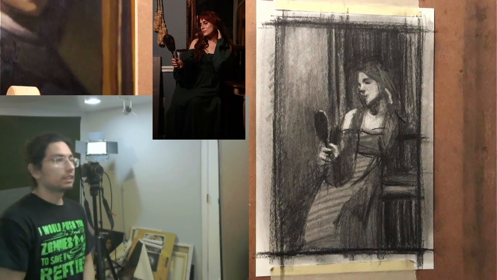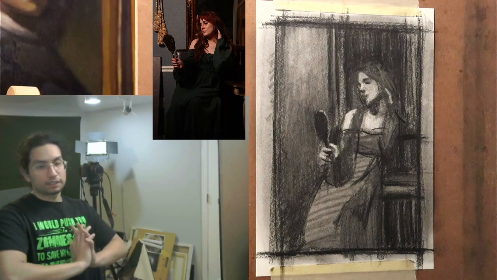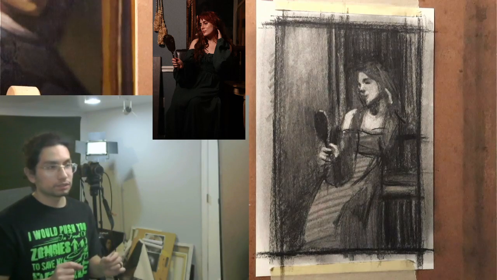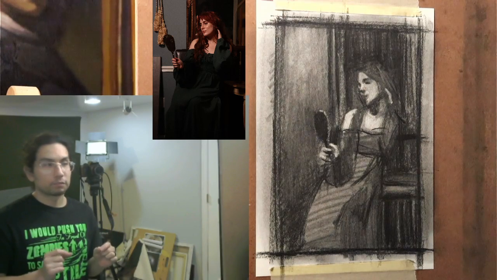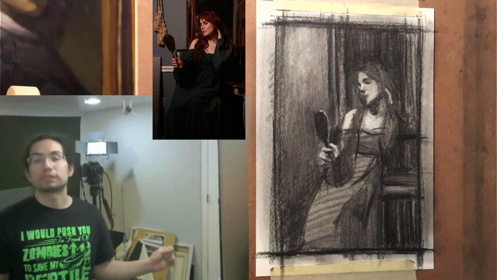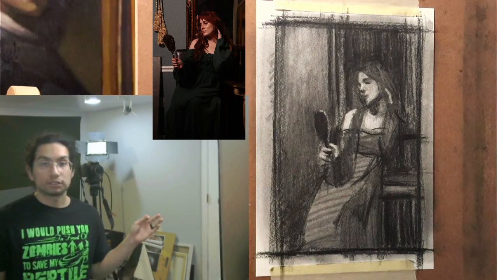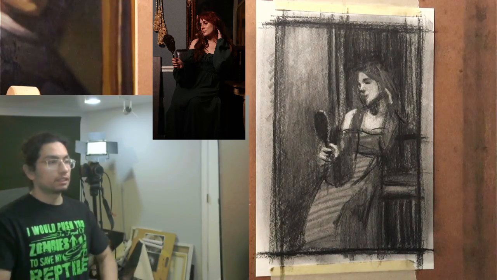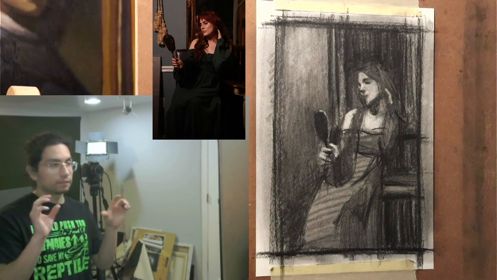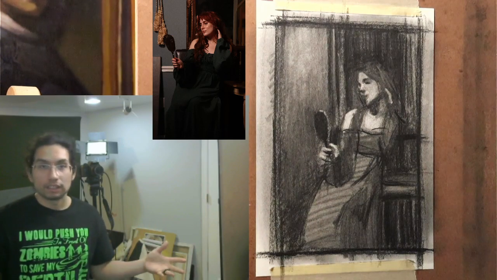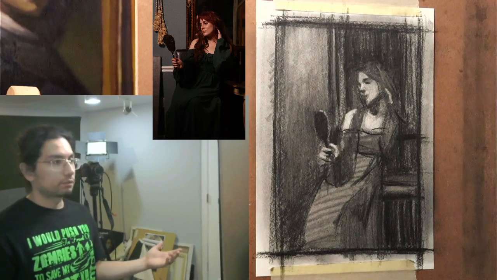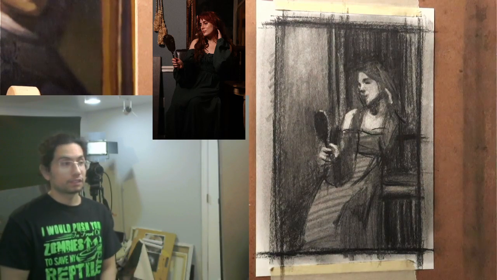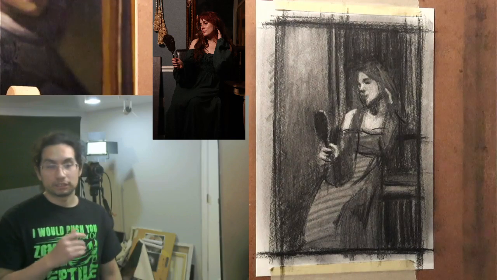But anyway, there it is. There is a value study. This is the most important fundamental element in all of composition: how you feel out the shapes and the values. Shapes and values. That's it. There's color also involved in these things, but color again is even more subjective than shape and value.